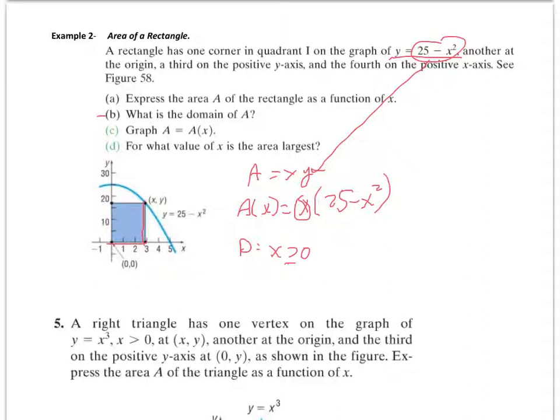If it's 6, this gives me 36, and 25 minus 36 is negative, so we can't have a negative area. So somebody specify the domain of this rectangle. x is greater than or equal to 0 and less than or equal to 5.